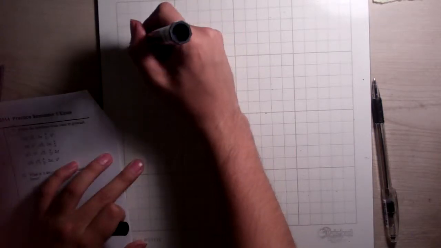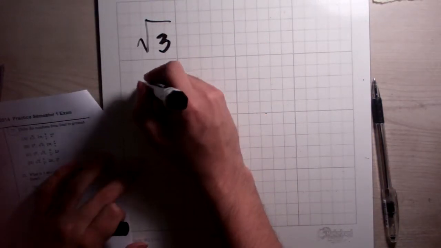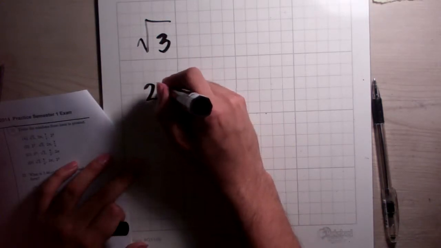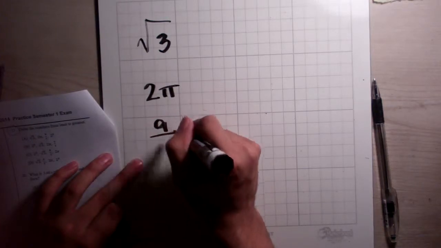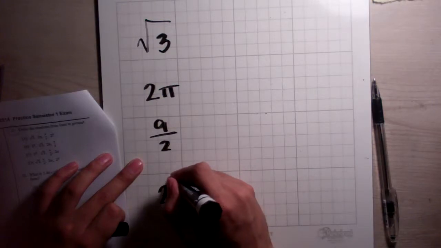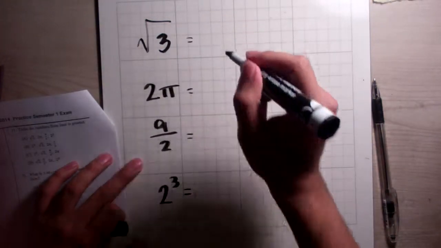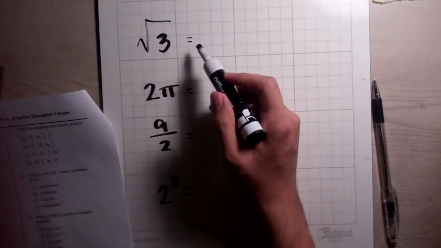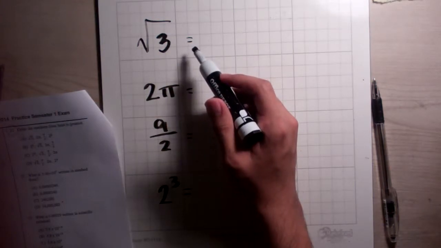So the first one is square root of 3. Okay, second one is 2 pi. I can draw a pi like that. Third one is 9 over 2. And the last one is 2/3. Okay, so let's really distinguish what these things are equal to. Now, square root of 3. Square root of 3, there's going to be a lot of estimating here, okay?